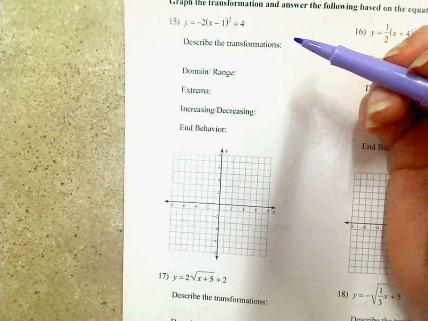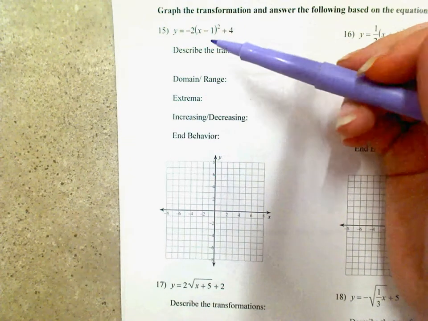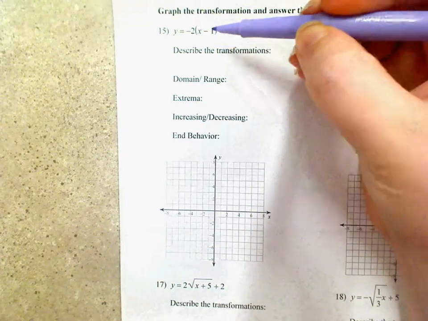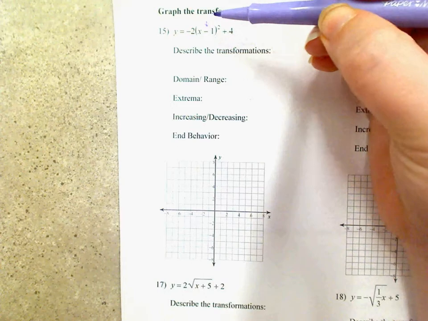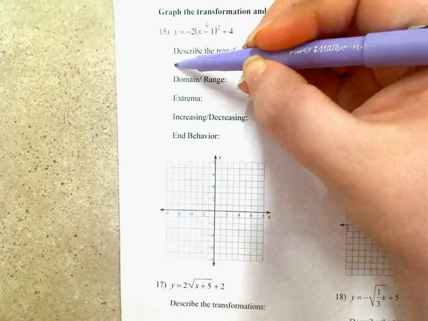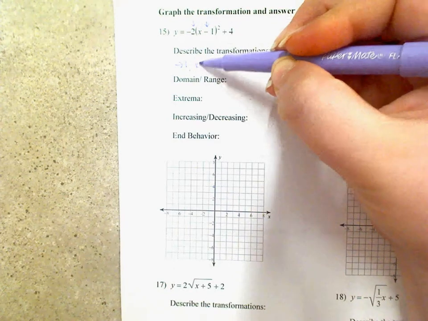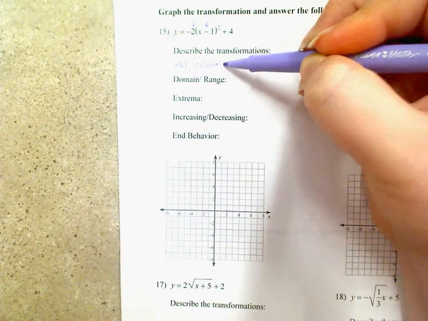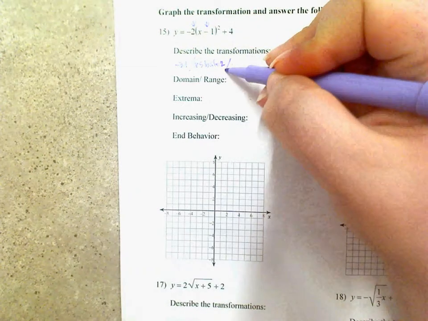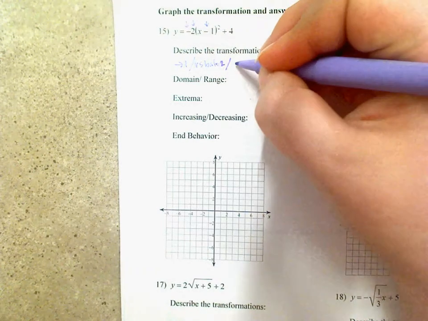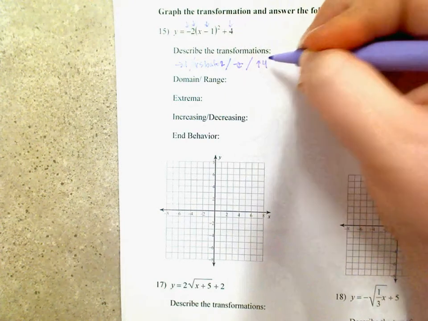Okay, so number 15 is a quadratic function we're trying to graph. You have to remember the transformations. So in order, the first thing you would do is think about this. The minus 1 on the inside means go right 1. The 2 is actually just a vertical stretch by a factor of 2. So that doesn't really change the location, but mainly just the shape, okay? The negative on the outside flips it over the x-axis, and the plus 4 makes it go up 4.